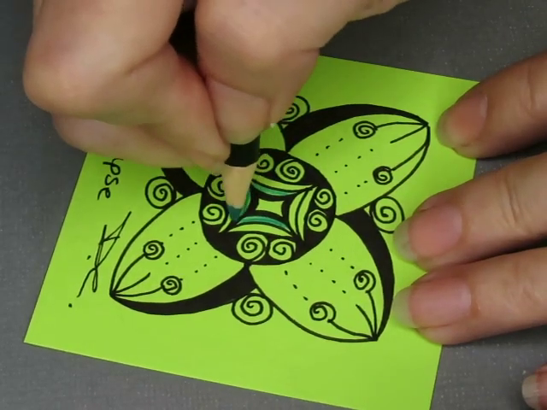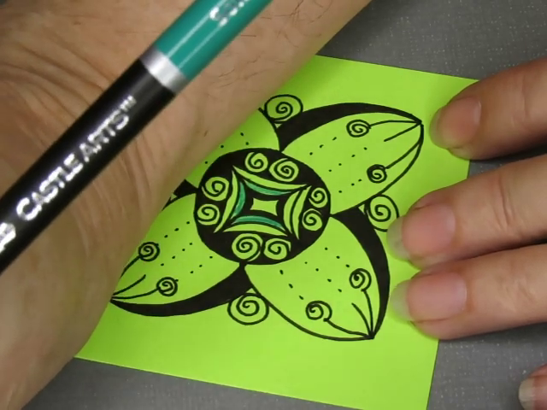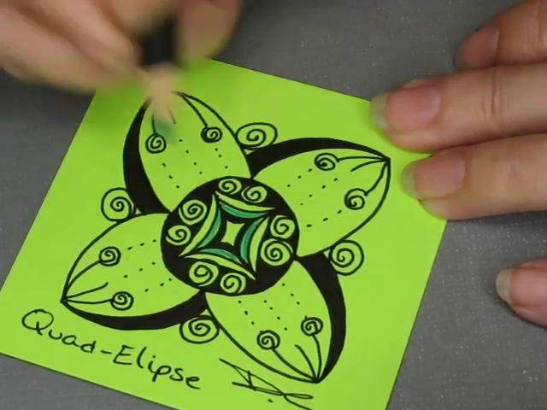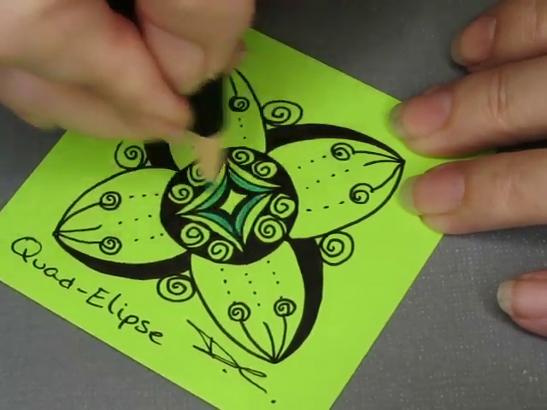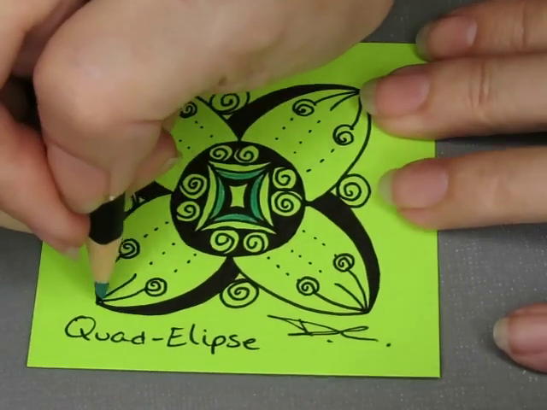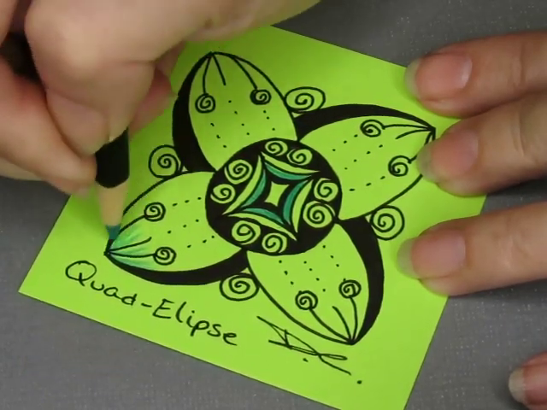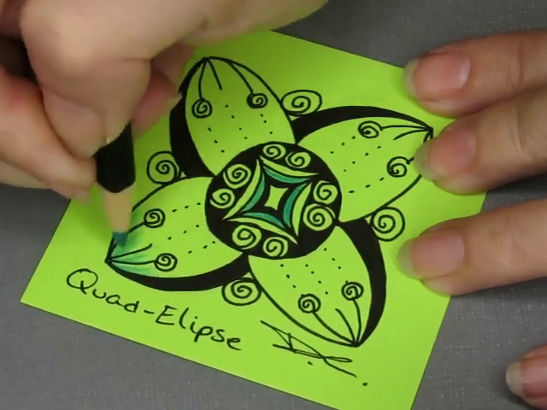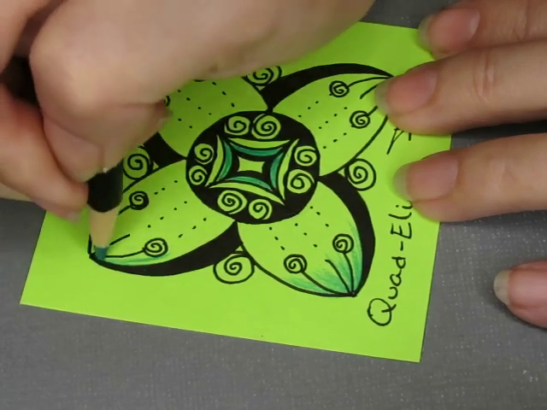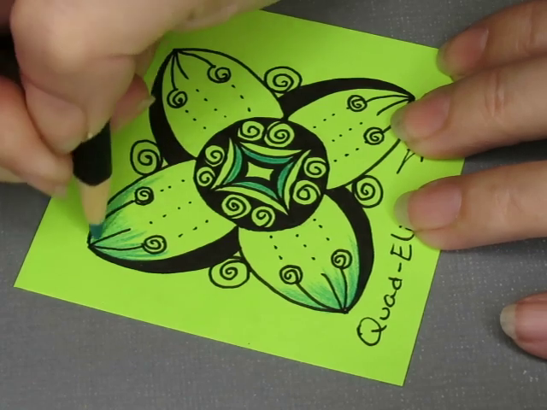So for my colored pencils right now, I'm using these Castle Arts colored pencils. I'm finding them not 100% as good as my very expensive Prismacolors. However, for a colored pencil that is more budget friendly, it is a very good colored pencil and I'm enjoying them immensely. Just want to let you know about those.